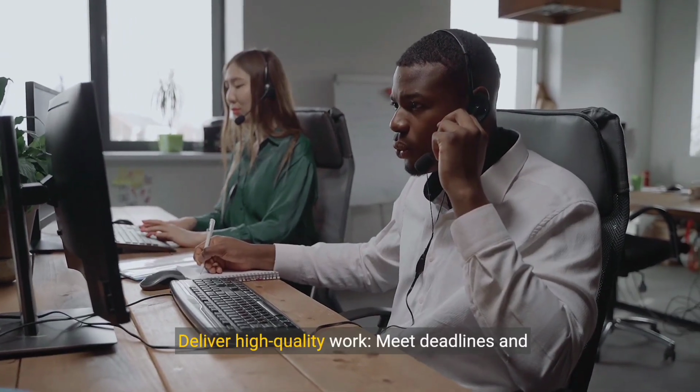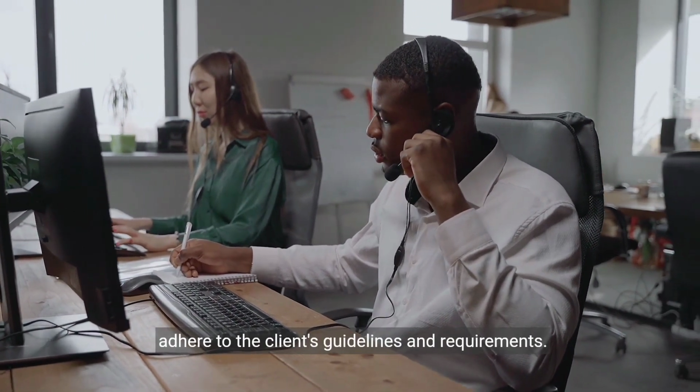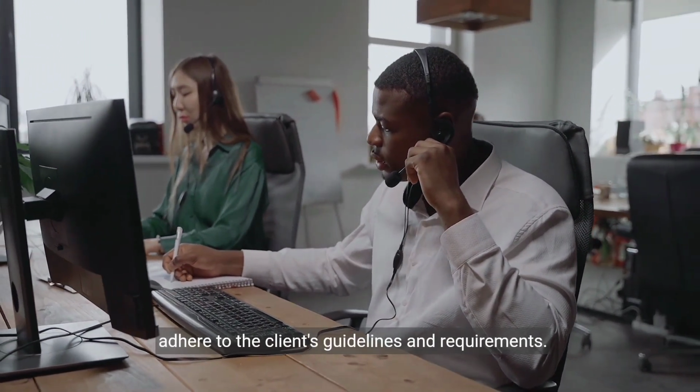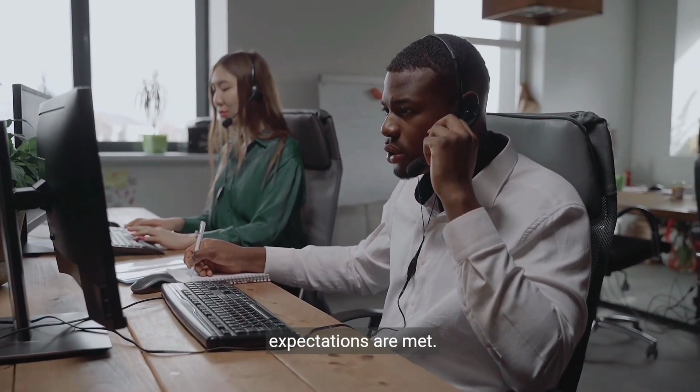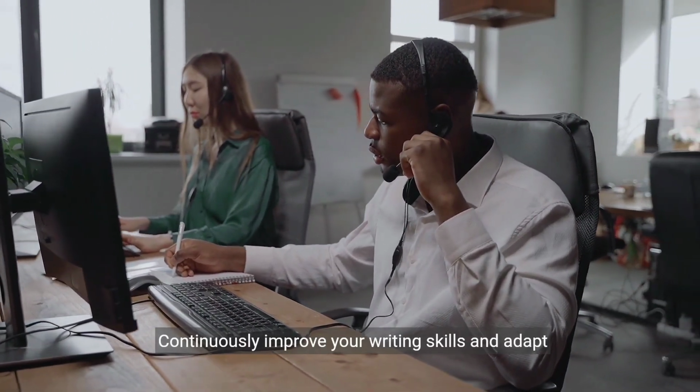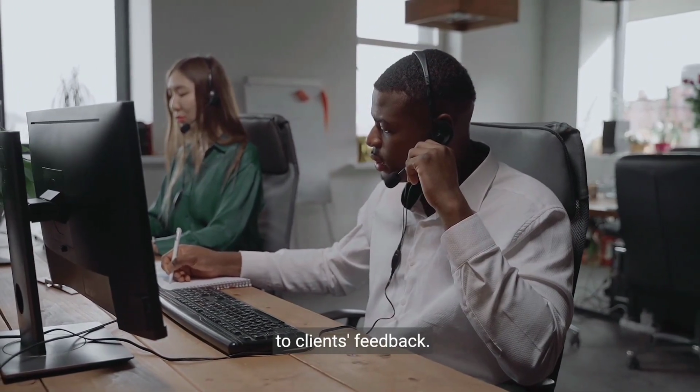Deliver high-quality work, meet deadlines, and adhere to the client's guidelines and requirements. Communicate effectively with clients to ensure their expectations are met. Continuously improve your writing skills and adapt to clients' feedback.